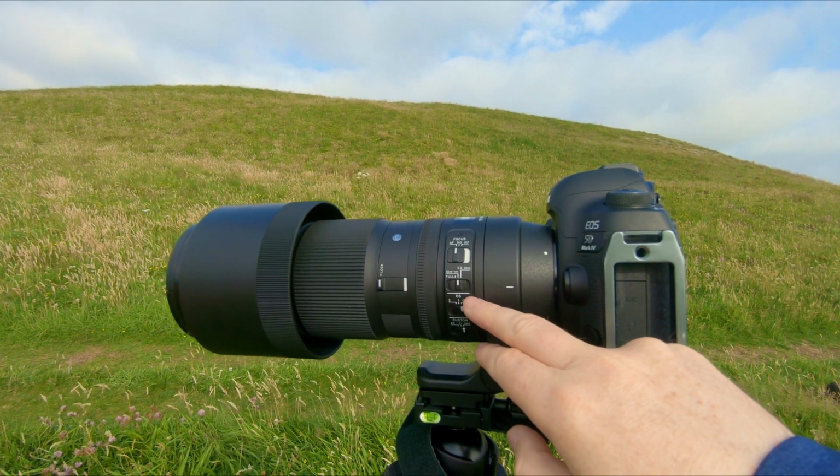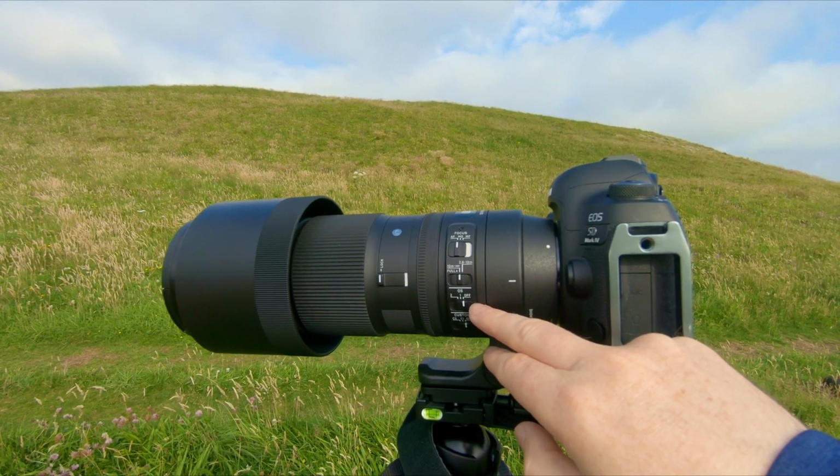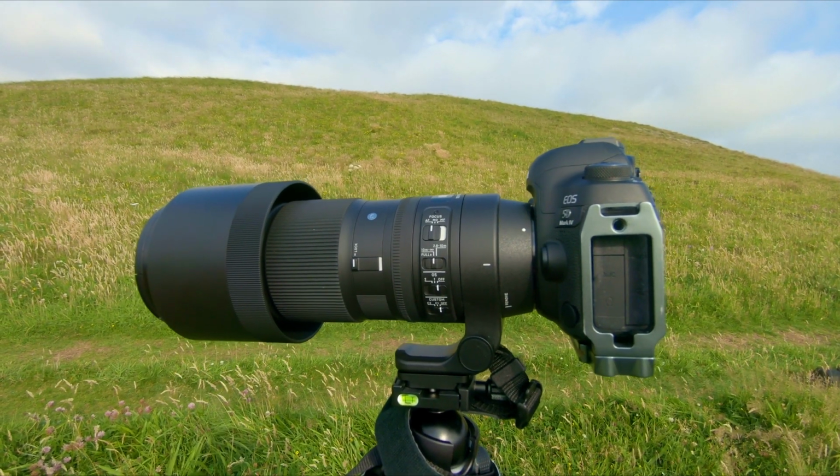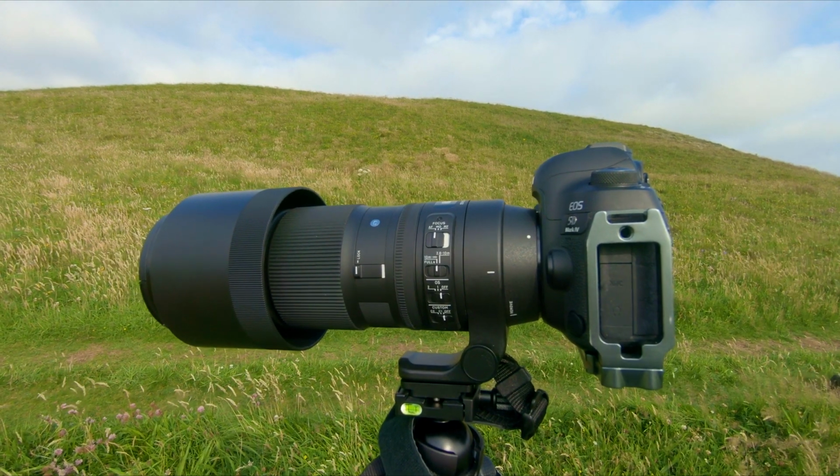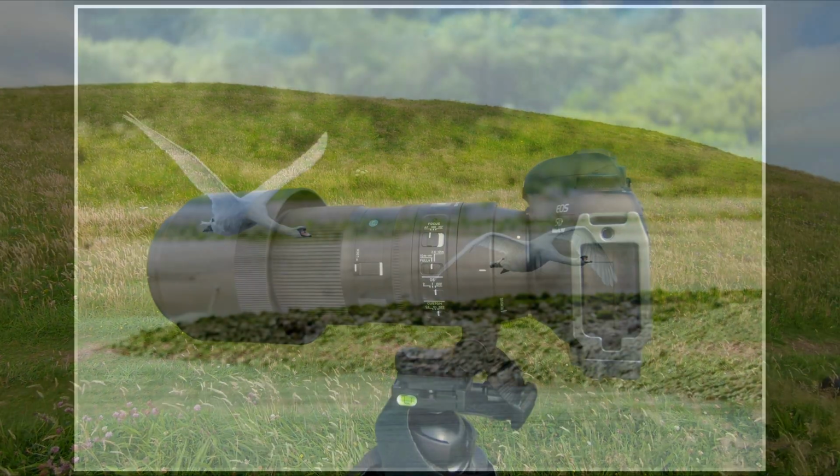Then we've got the optical stabilizer. Now with the fast shutter speeds that I talked about earlier, that's not really going to help, and it will only drain your camera battery, so I always turn that off.